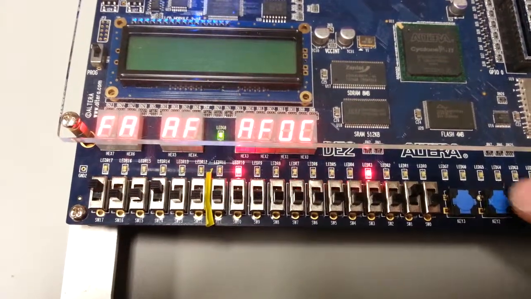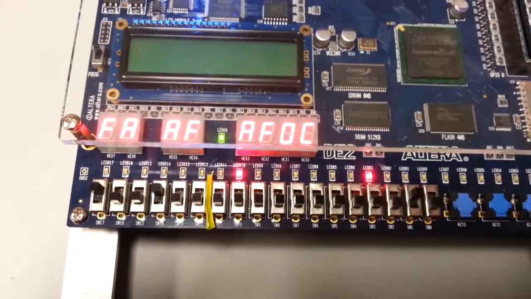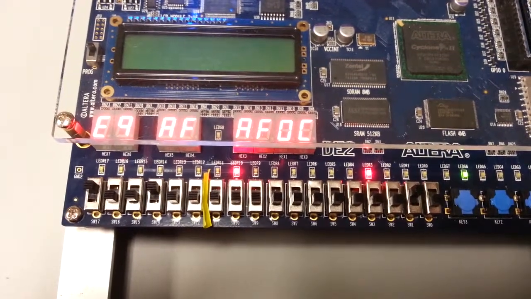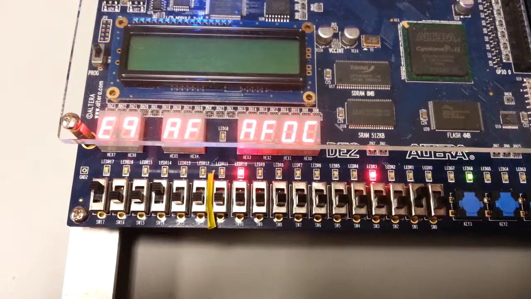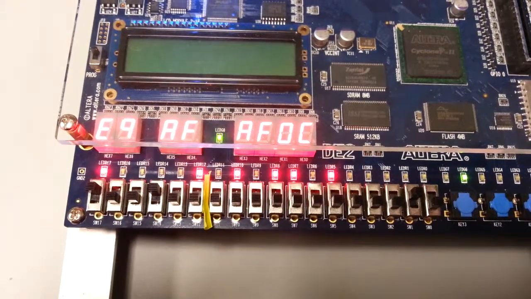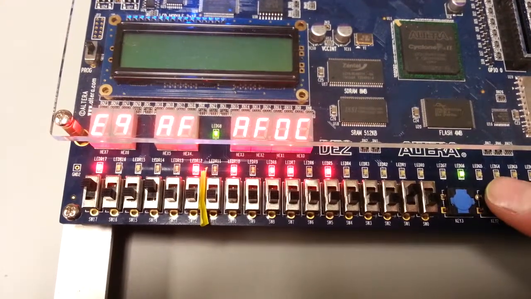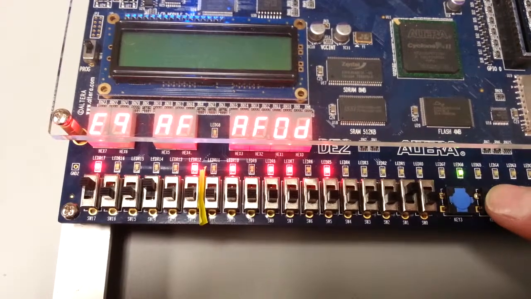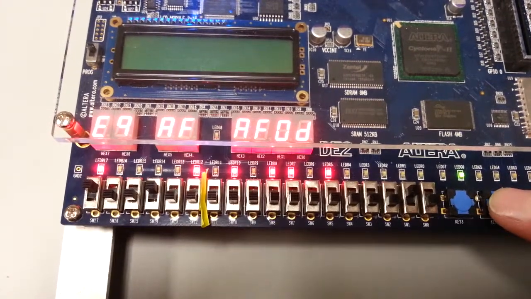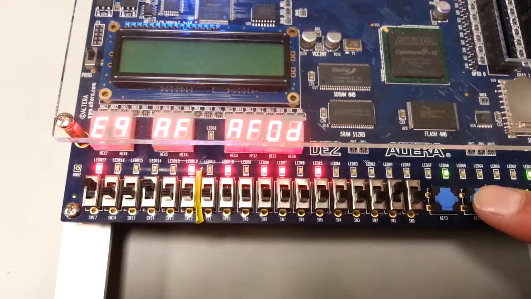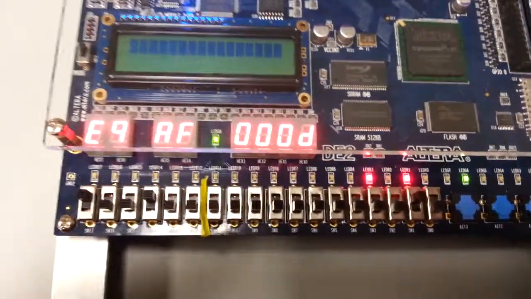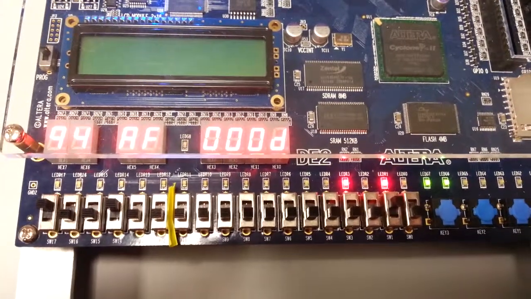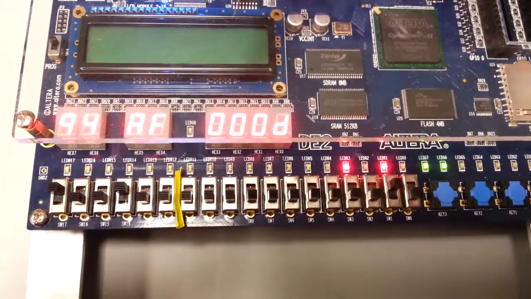Now we'll watch it update into R2. Now we've moved the lower byte result of the addition into the accumulator, which is 00.